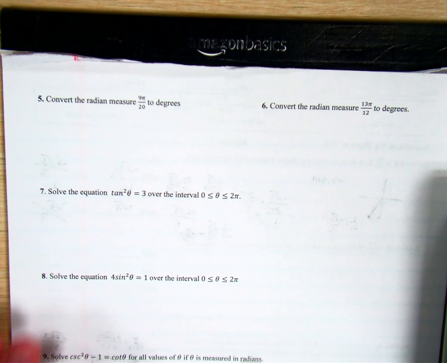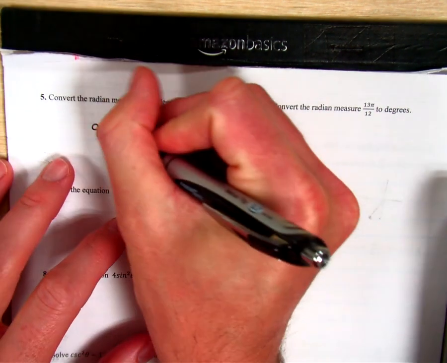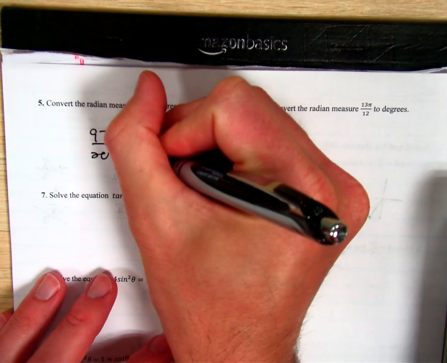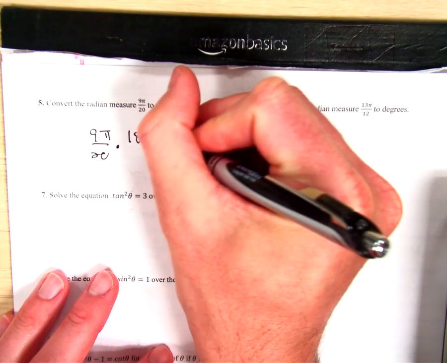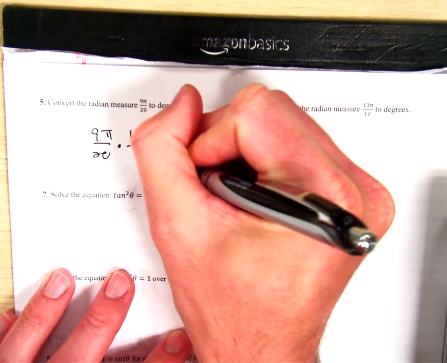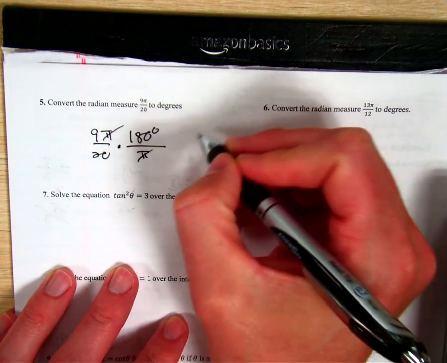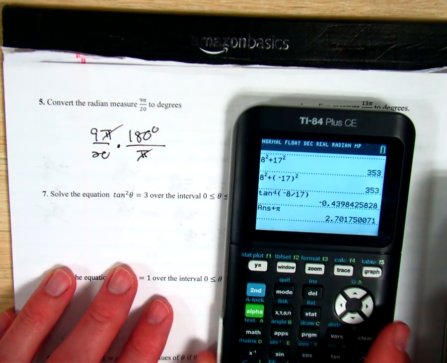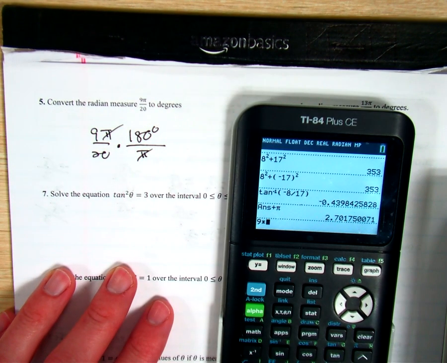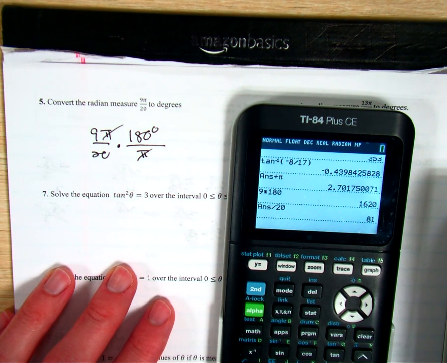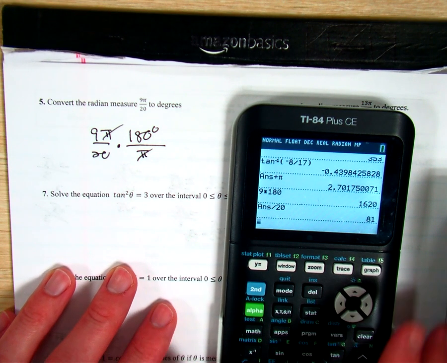Converting radians to degrees, we got 9 pi over 20. We're going to multiply by 180 degrees over pi. Pi's cancel out. 9 times 180 divided by 20. We should have 81 degrees.